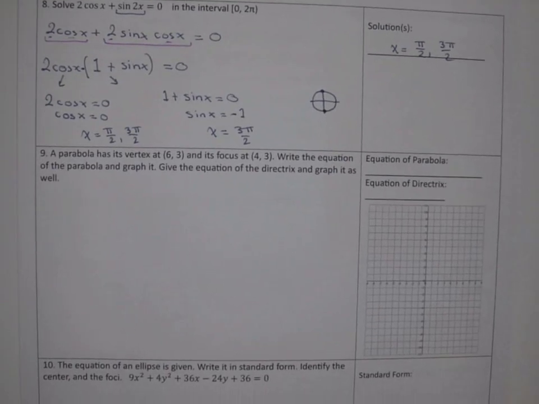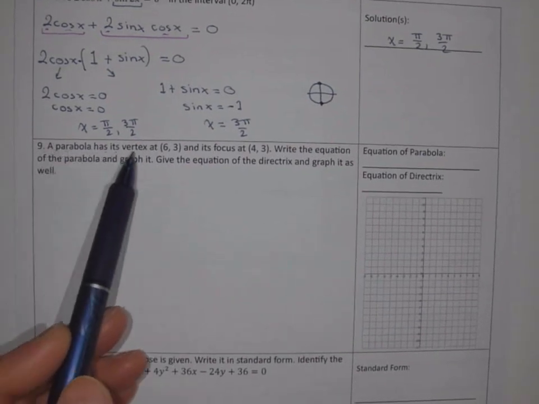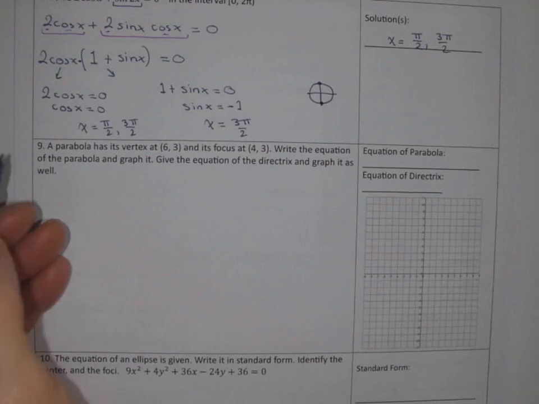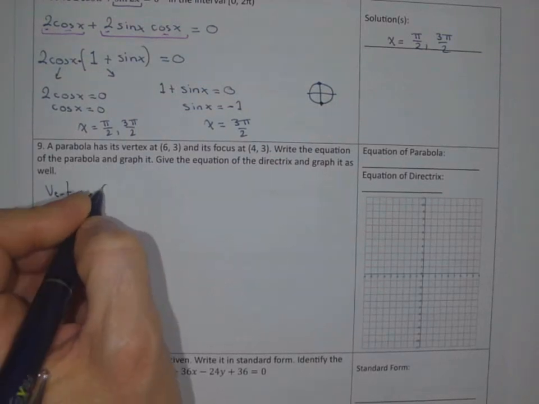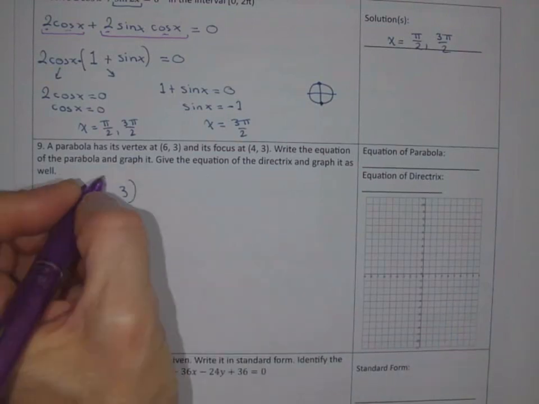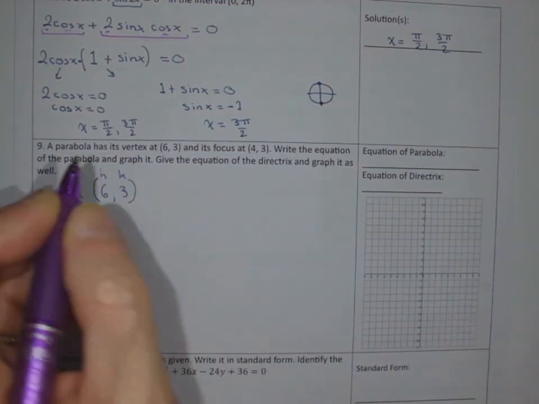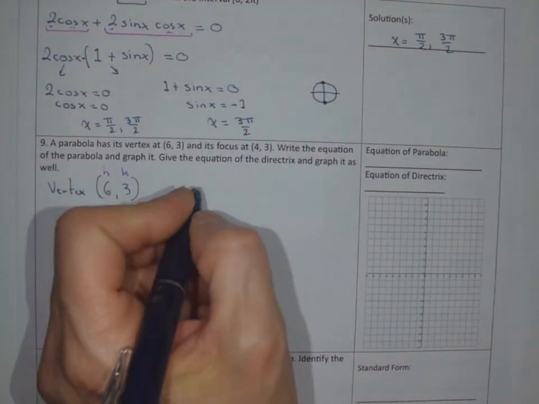Number 9. So now we're switching to conic sections, right? So we have a parabola and we have the vertex given to us. So I'm going to write that a little bigger here so I can scribble on it. I have a vertex 6, 3, and I need to remember that this will be my h and my k in my vertex formula.